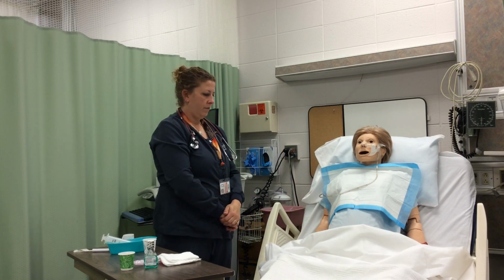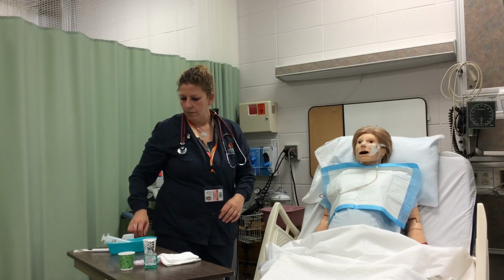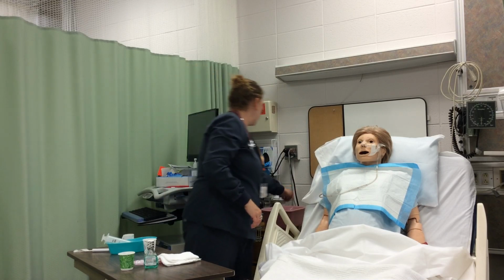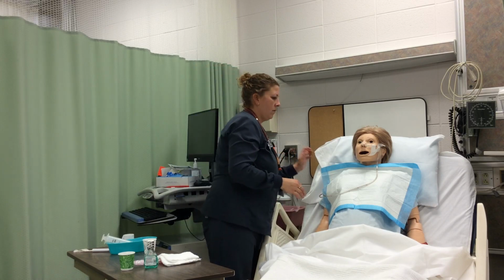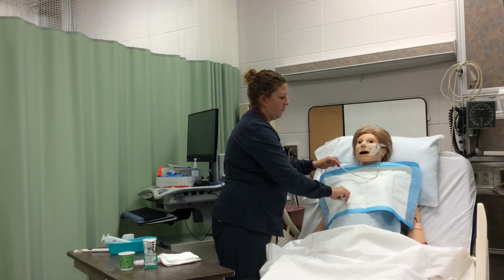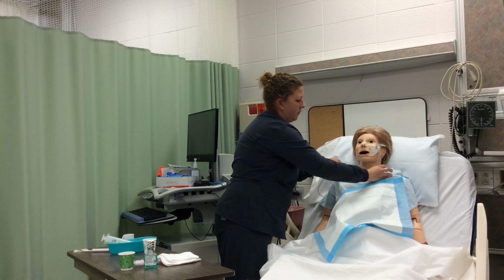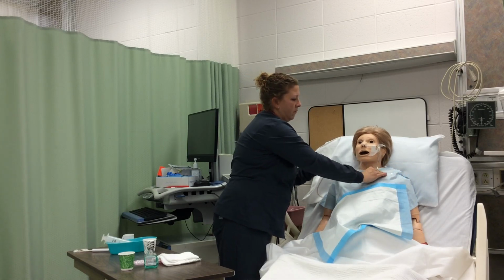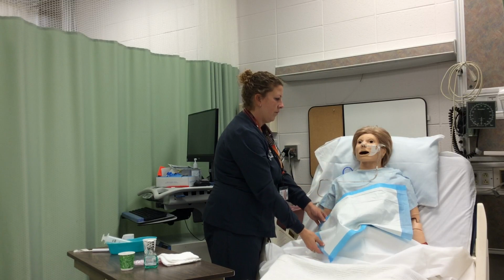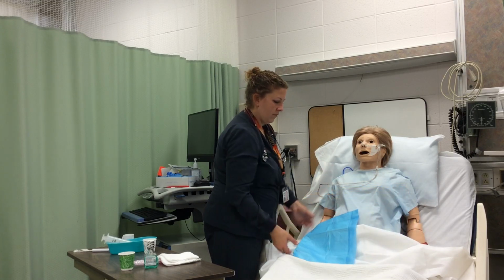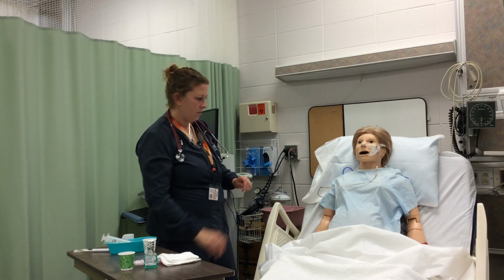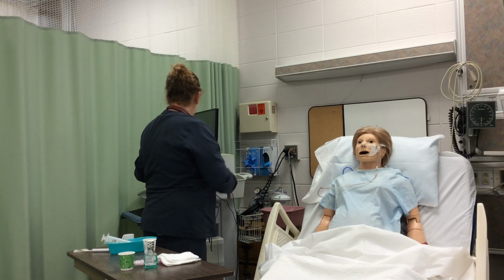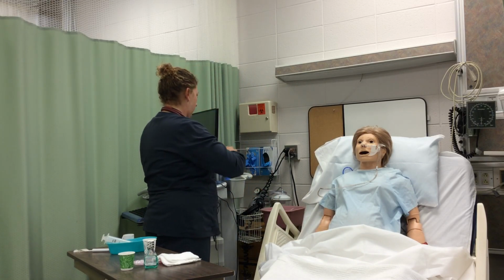Fasten the end of the NG tube to the patient's gown using a clip or piece of tape. Do not use safety pins to pin the tube to the gown. Obtain a chest or abdominal x-ray to verify placement and do not use tube until placement is verified. Administer oral hygiene.